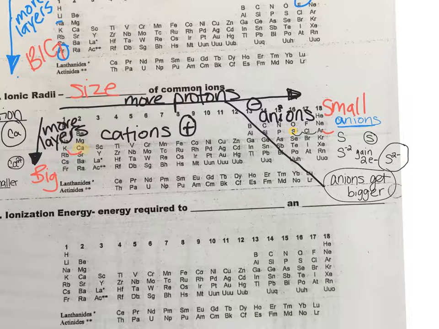Now, why did sulfur get huge? Besides gaining a couple electrons, what is the overall idea that's making it poof out? It starts with an R. You already had a cloud of electrons and then you shoved 2 more in there. What did they do? Rearrange? Remove? Start with the R. It's repel. Oh, repel, you were so close. Yeah, so the electrons are repelling.